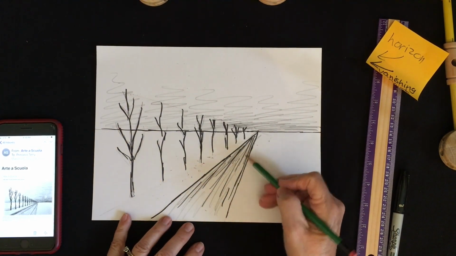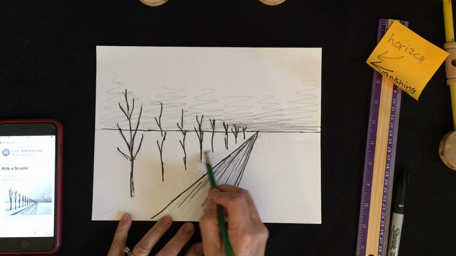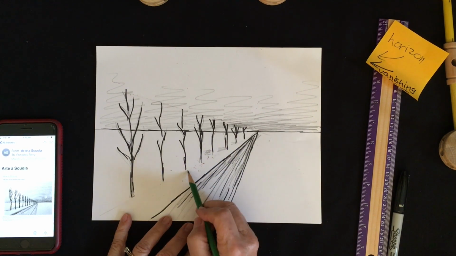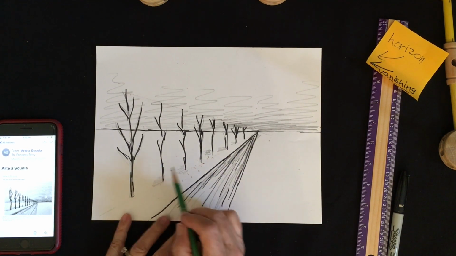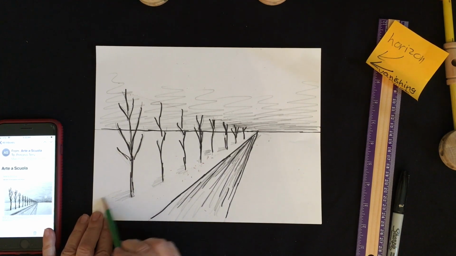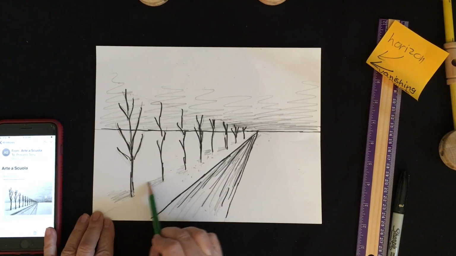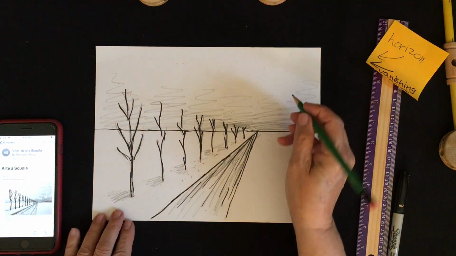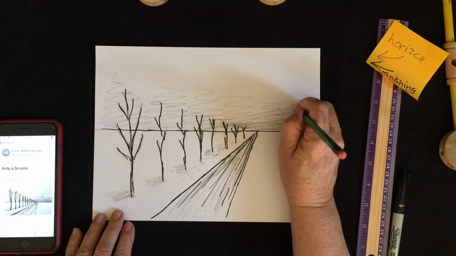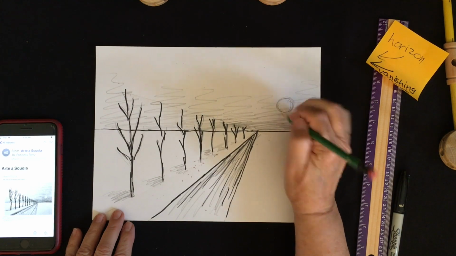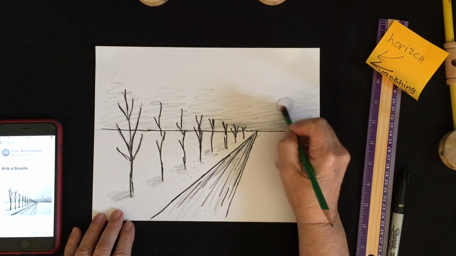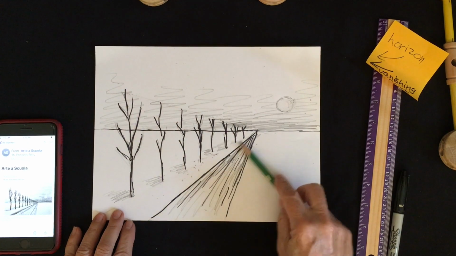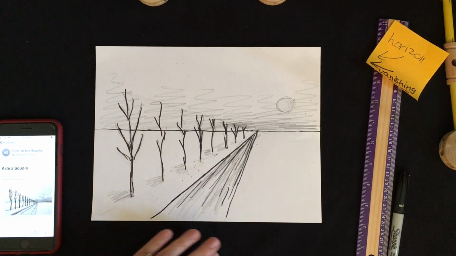And maybe I might want to make some little shadows here. Maybe there's some light casting these shadows off to the side from the tree. That's looking pretty good. I might put my sun right about here. Maybe erase that. Yeah, pretty happy with that.